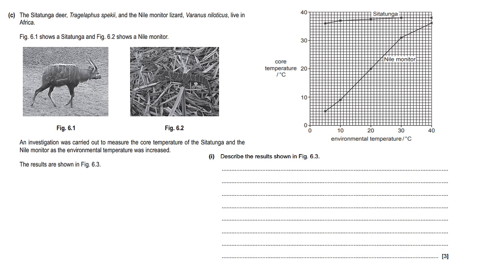An investigation was carried out to measure the core temperature of the Sitatunga and the Nile monitor as the environmental temperature was increased. The results are shown in figure 6.3. So now let's look at this. This is the deer and this is the lizard. You can see here temperature started increasing. So I'm guessing this was from around, let's say, if this is 10, around 5 degrees. And as we increased the temperature, you can see that the temperature of the Nile monitor lizard continued to increase, while the temperature of the Sitatunga stayed within a specific range. If you just look up here where I'm circling, it stayed within a specific range.